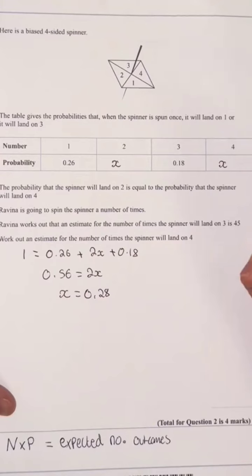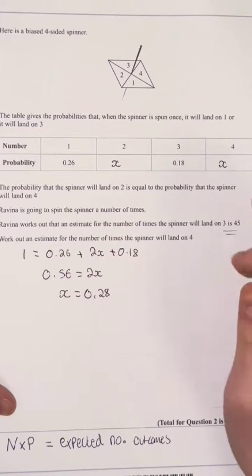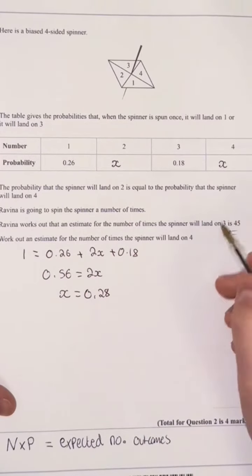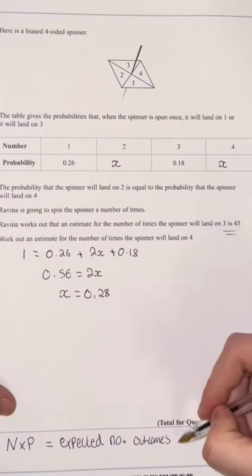Then I need to think about what this information is telling me. We need the number of trials, and that is hidden within the calculation that Ravina has done. How would you work this out? You would take the probability of landing on a 3, multiply it by the number of trials, and that would give you 45, using the formula down here.